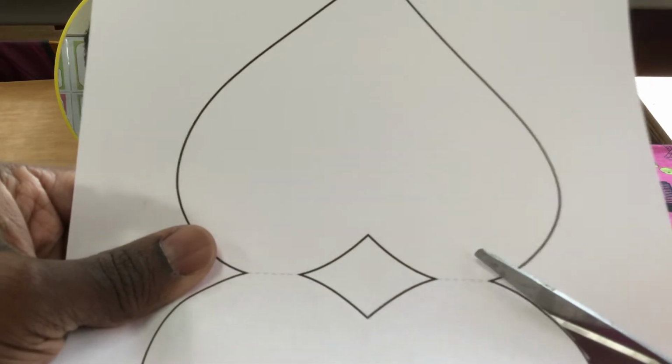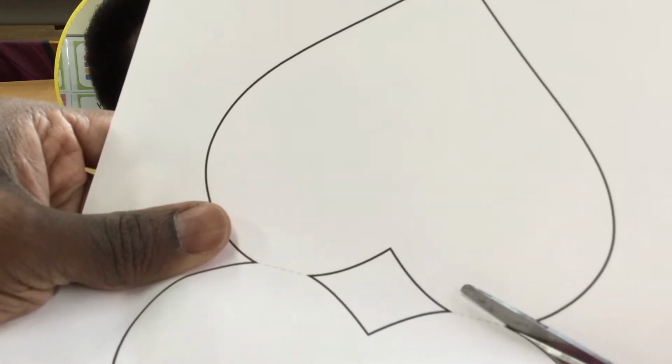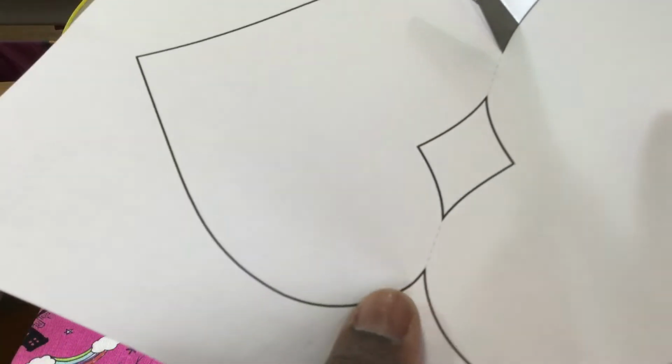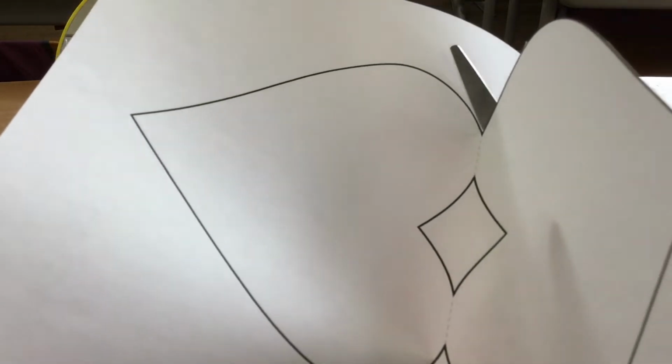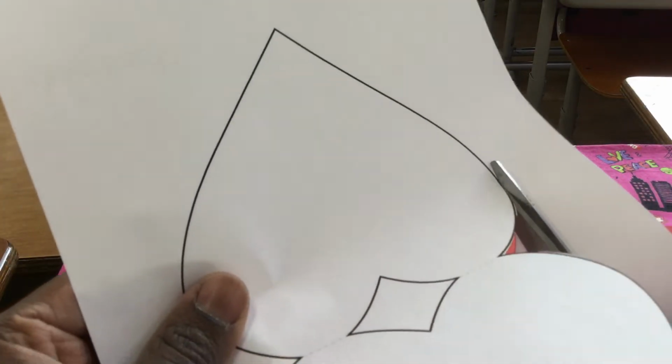And you're going to go all the way in. All the way into that point, and you're going to stop. Then you're going to come around this way.